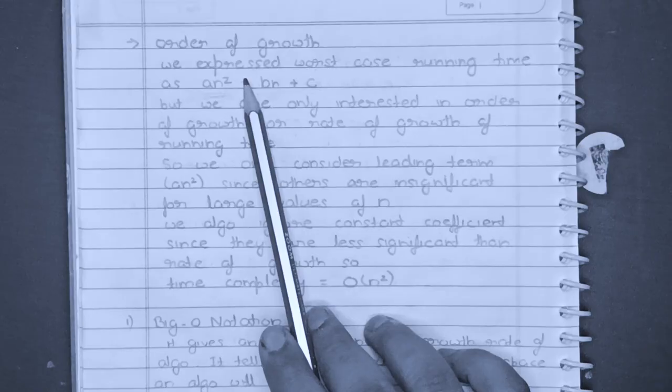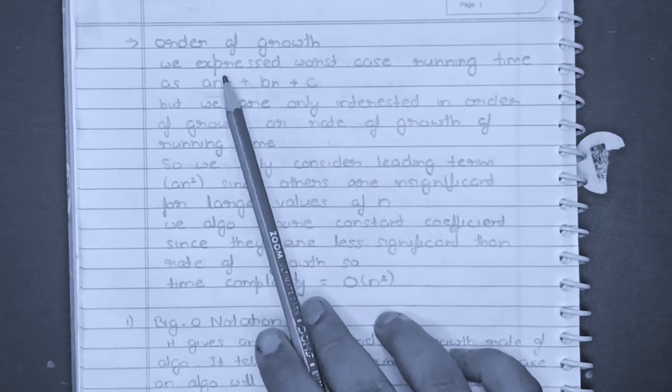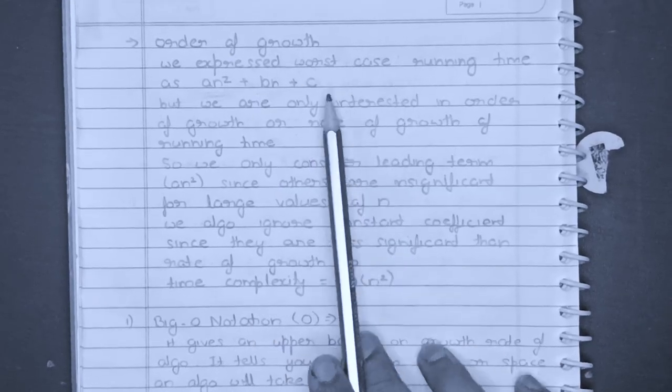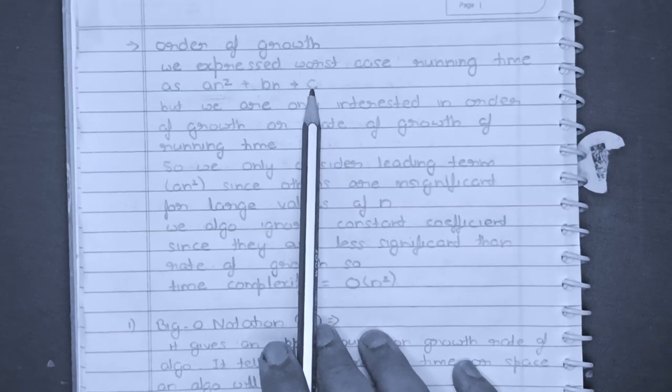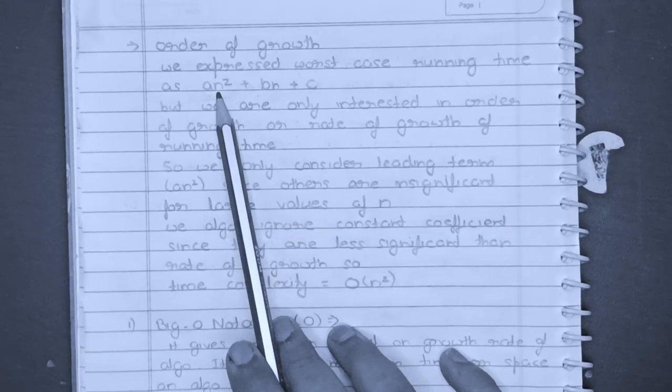Now while calculating the time or space complexity for any algorithm, we are only interested in the order of growth by which an expression is going to grow. For example, this is the actual time complexity for insertion sort in the worst case, but we are only interested in the leading term, which is an square.